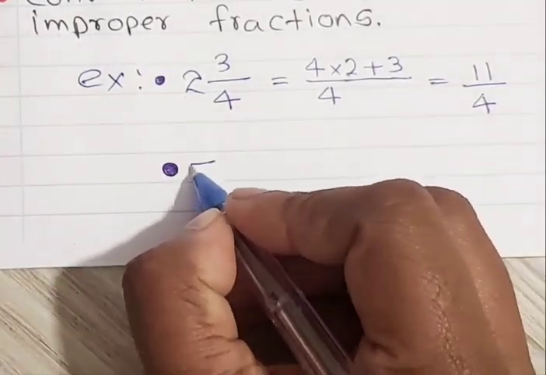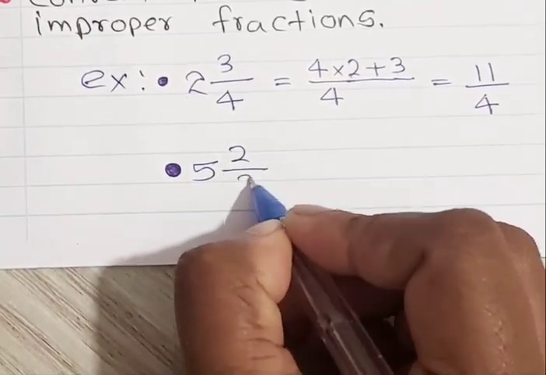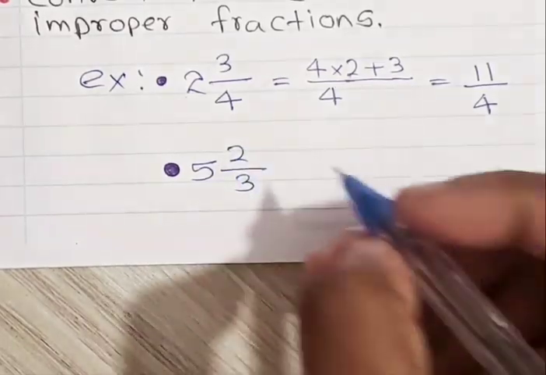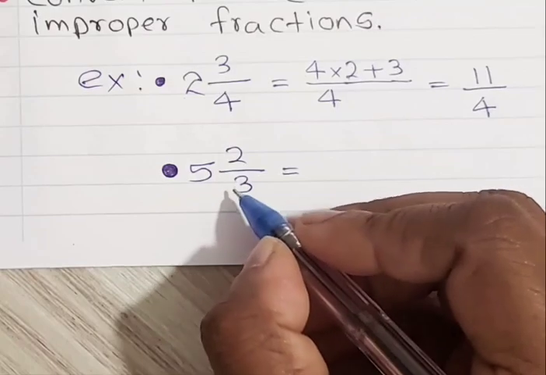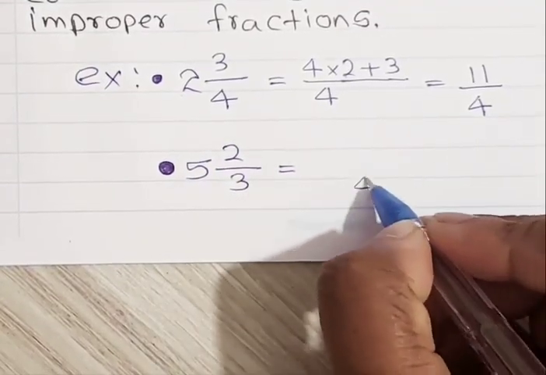So if I'm taking like 5 and 2 over 3, so this is the whole number and this is the proper fraction. And also, you can't change the denominator. When you are converting into the improper fraction, you need to write down the denominator in the same way itself.